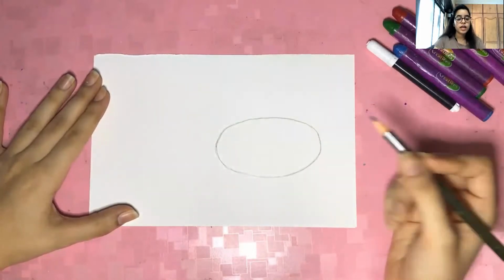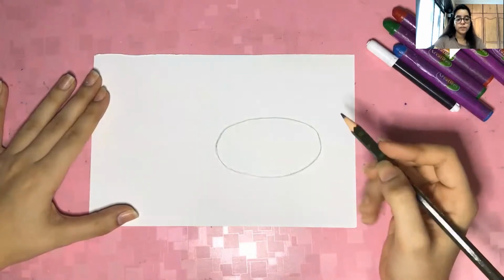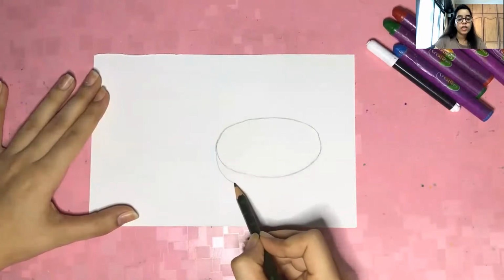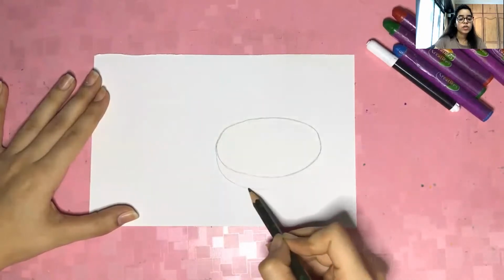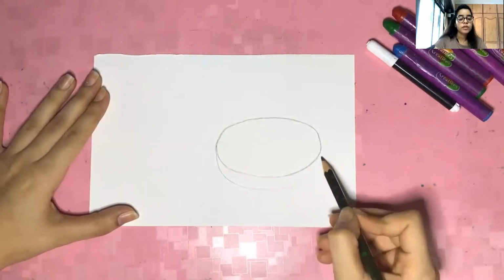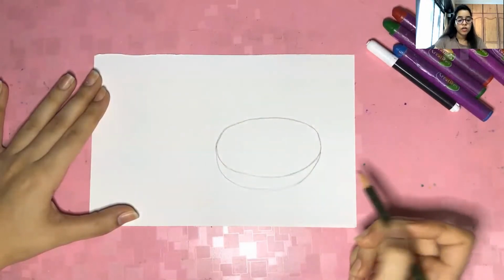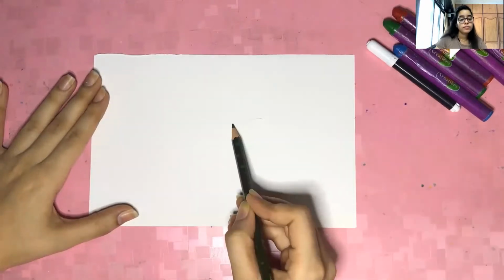Alright, so that's the oval that I've created. And then I'm going to quickly give the bottom curve to make it look like a bowl. Awesome. We have created a bowl up till now. Quickly repeating it for you.